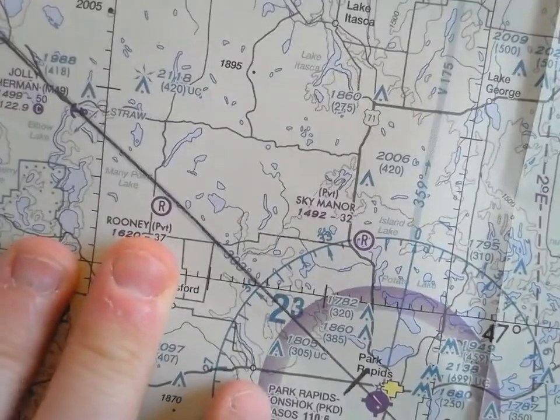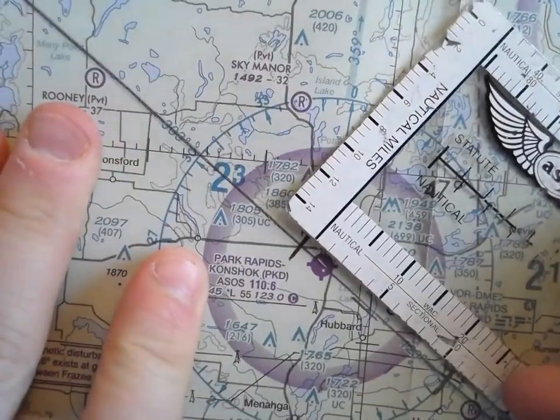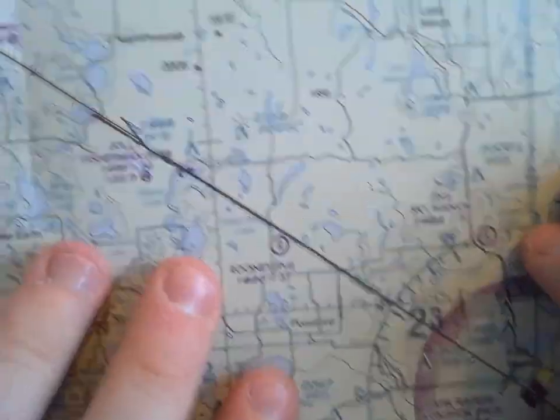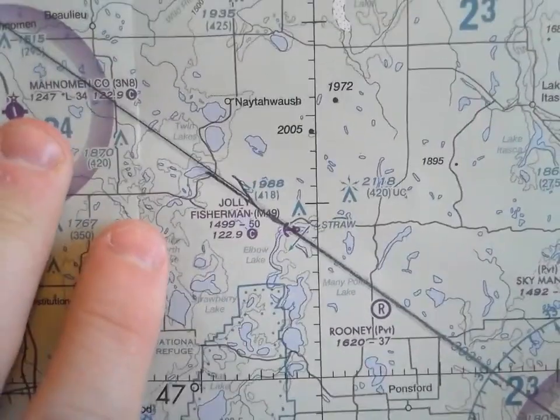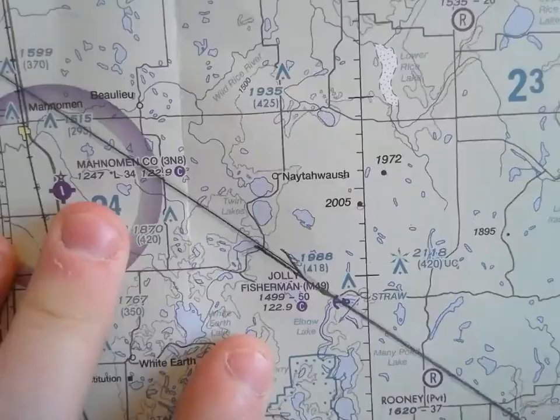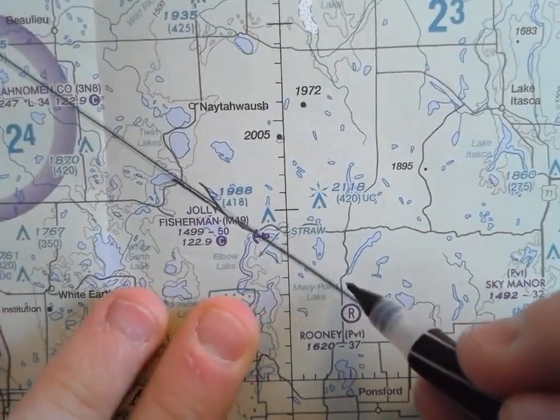That would put us about 10 or 11 miles from the previous checkpoint there. So between Park Rapids and Mahnomen, there's not a whole lot out there. Looks like there's a road right here.